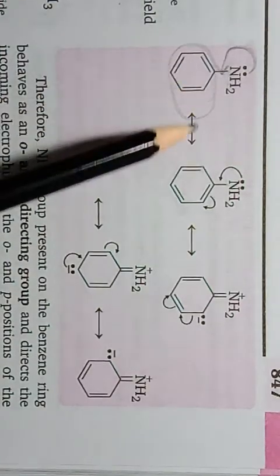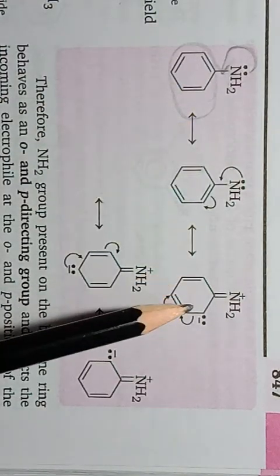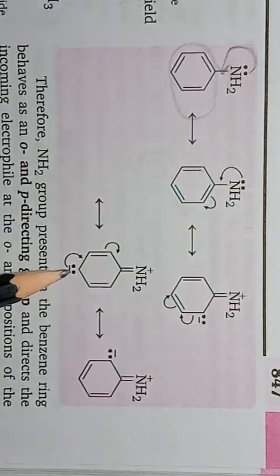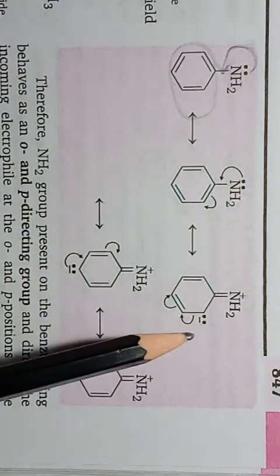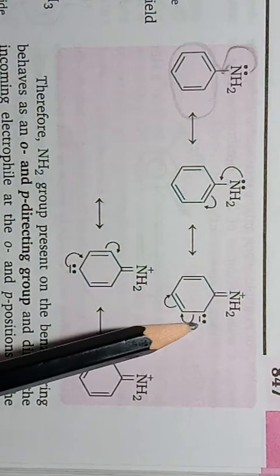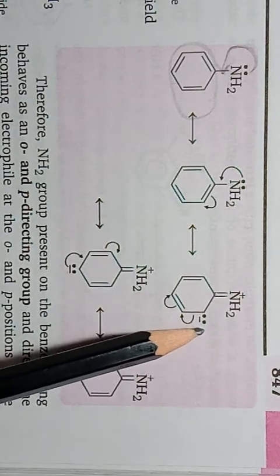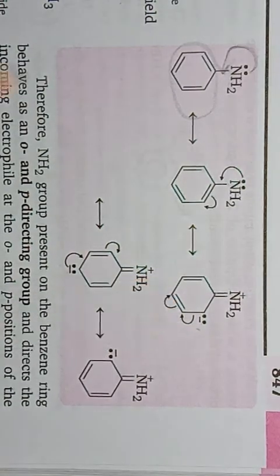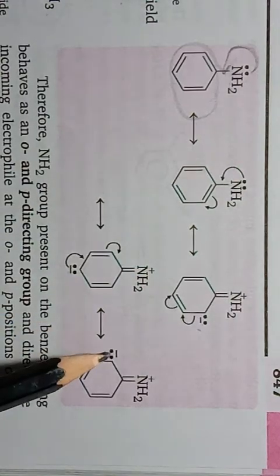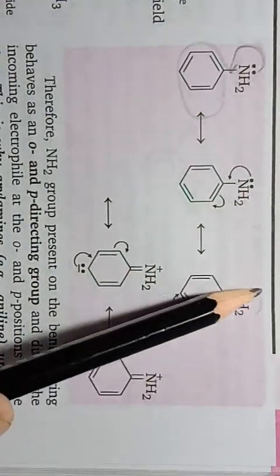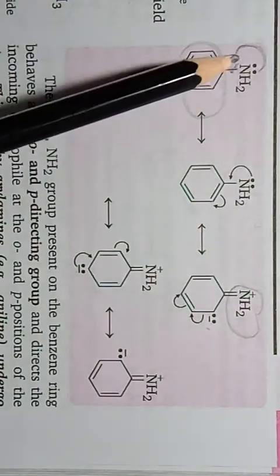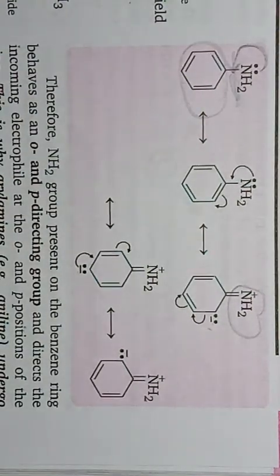Due to this resonating effect, you can see that the ortho and para positions take electron density comparatively higher than the meta position. So it means this NH2 group is ortho-para directing in aniline.